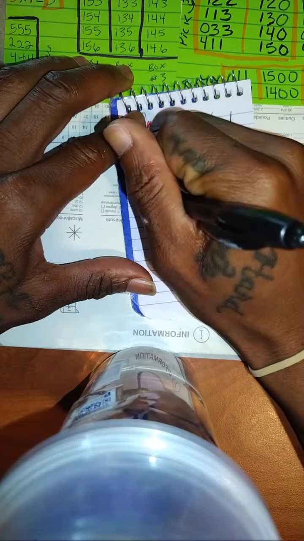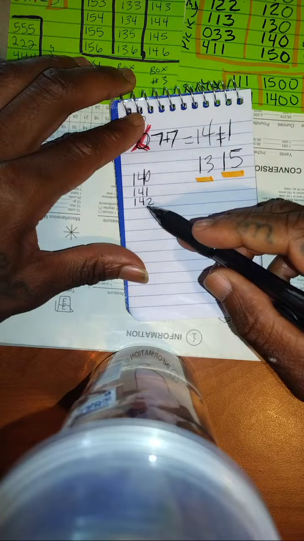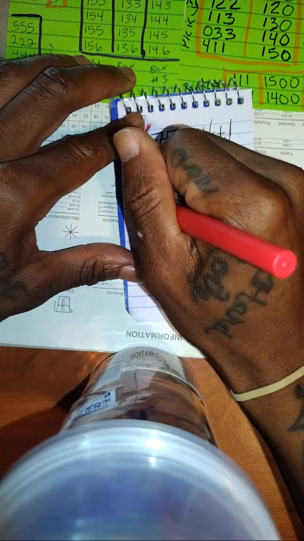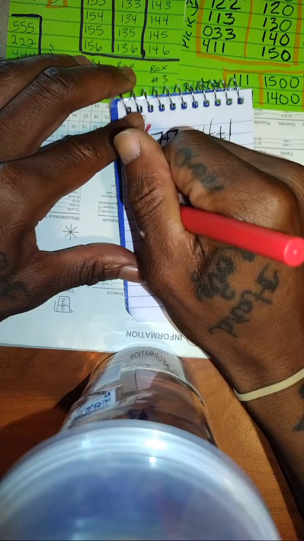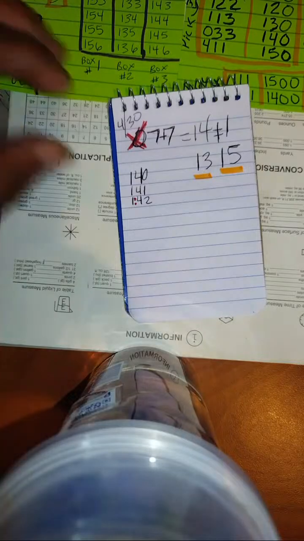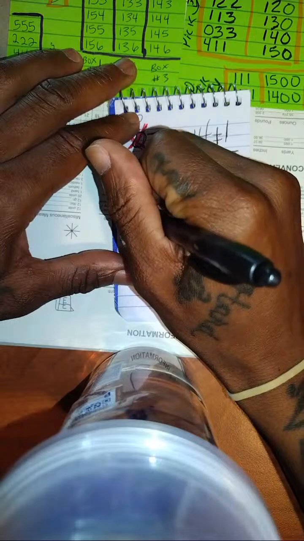When I get to the third number on my pair right here, this is the time I was born, y'all. September 7th on a Thursday at 1:42 p.m. You hear me?